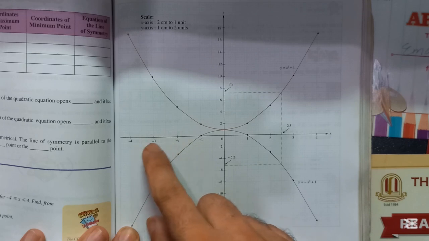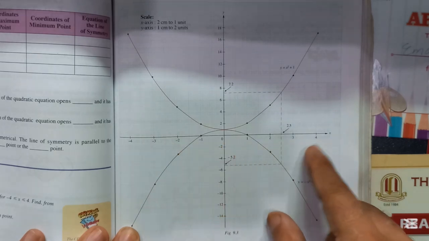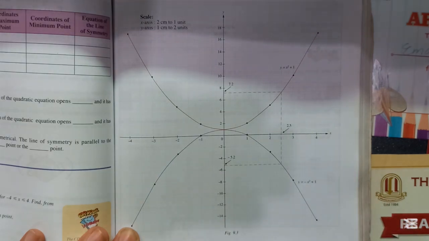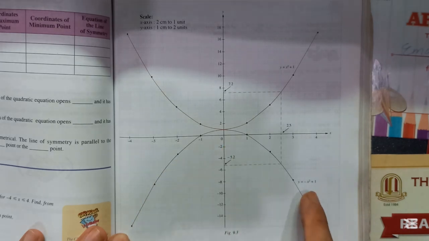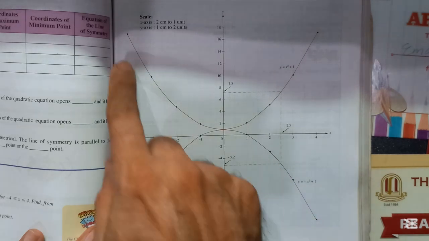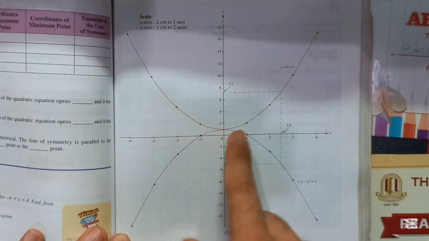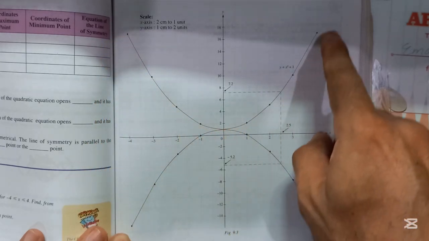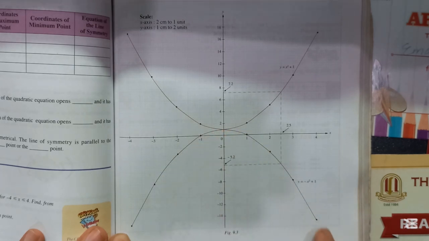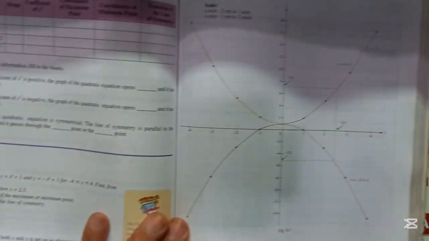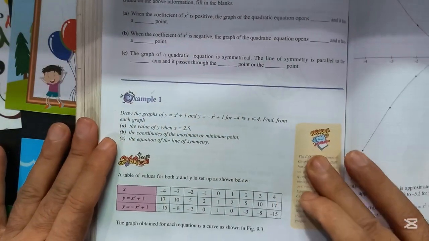So first the values are plotted on the x-axis and y-axis. Now the respective pairs of the values are plotted on the graph paper. So these are the values for the second equation, and these are the values for the first equation. Now these points will be joined with a freehand curve. Okay, so after this, now we will be able to find the values from the graph paper.